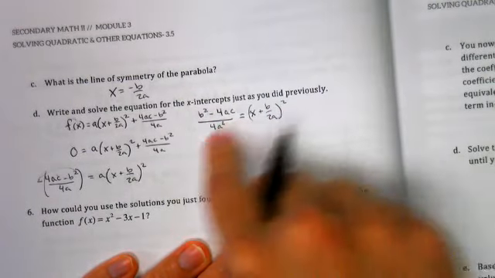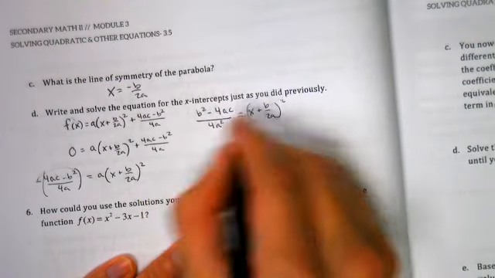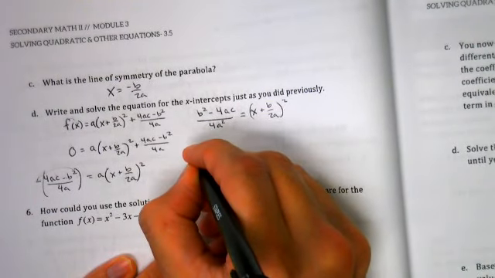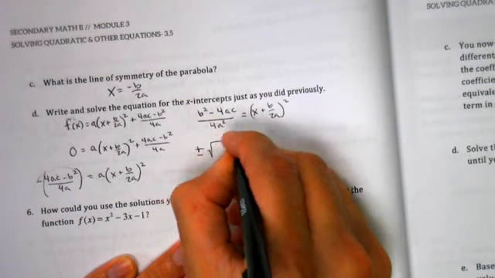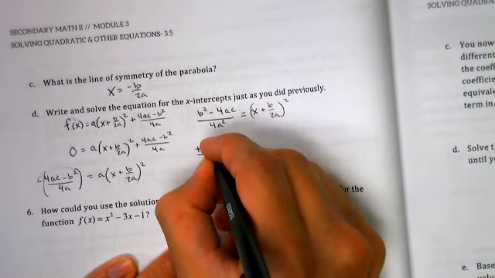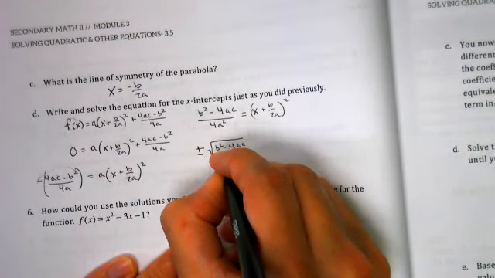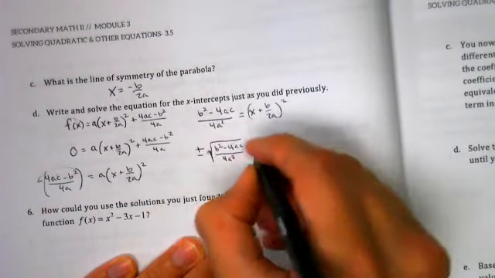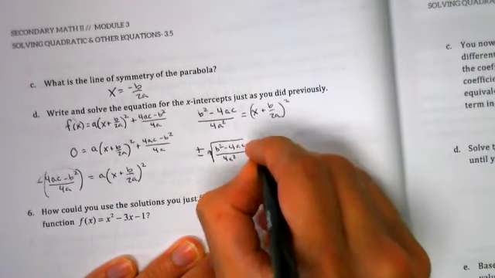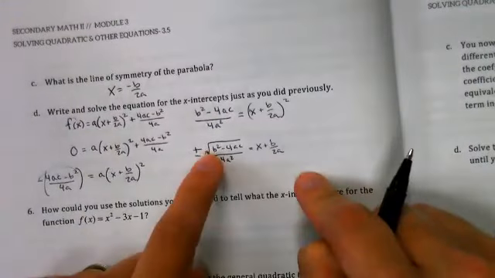And that's going to equal x plus b over 2a squared. Now we're going to take the square root of both sides. And remember, when you take the square root, there's always a plus version and a minus version. So I'm not going to rewrite it twice. I'm just going to put plus and minus to account for both versions. That's going to be the square root of b squared minus 4ac over 4a squared, like that. And that will equal x plus b over 2a. Now, something interesting.